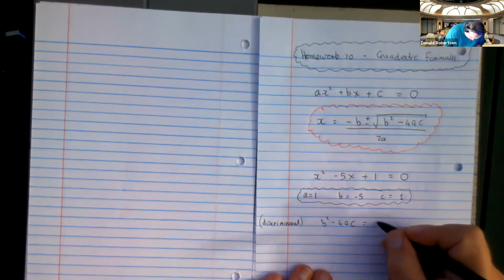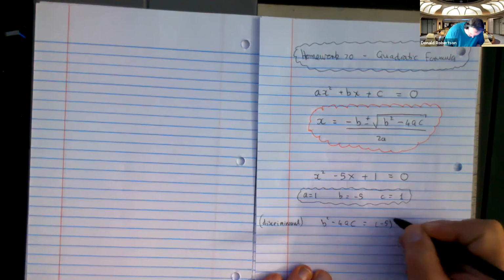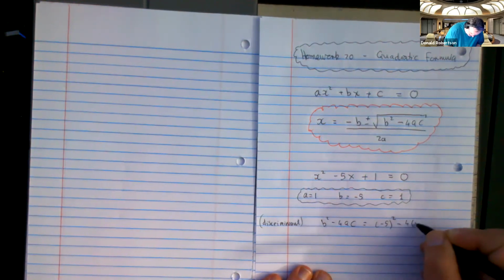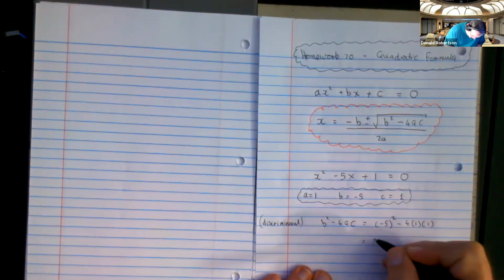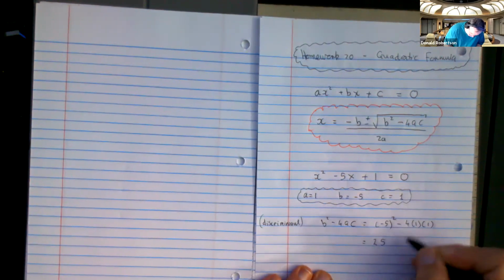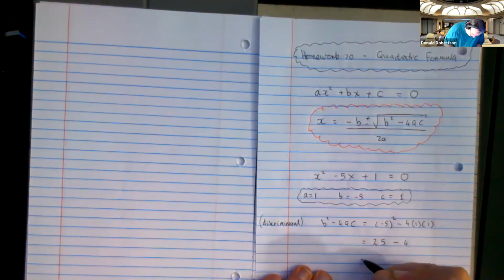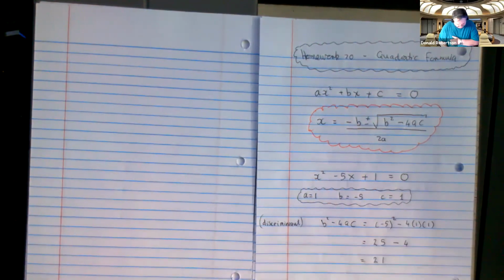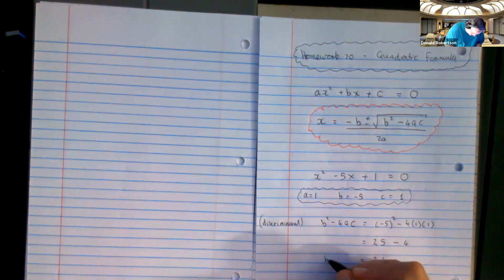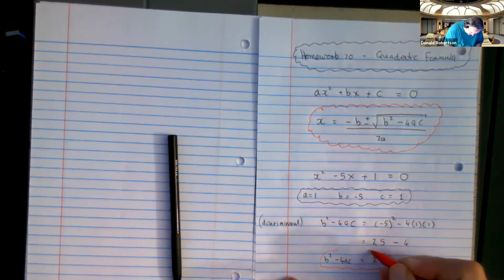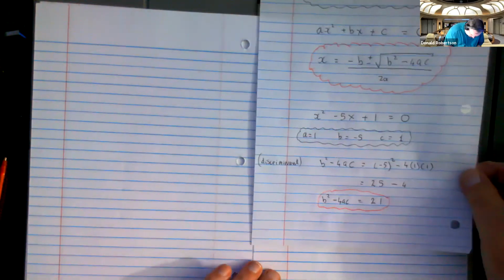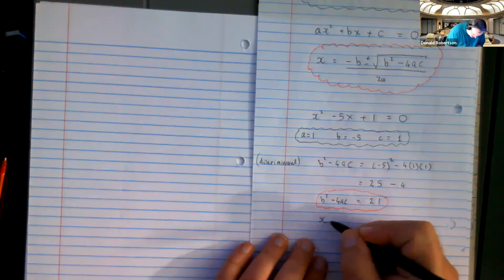Now, b is -5, so -5 squared, take away 4 times a times c. And -5 times itself is plus 25. 4 1s is 4. And so I get the number 21. So that's what my b squared take away 4ac is. It's worth 21. What I can now do is take that and use it in my formula.